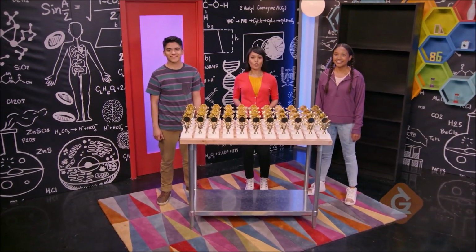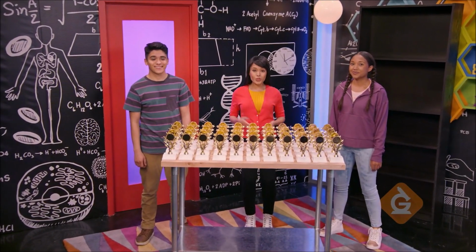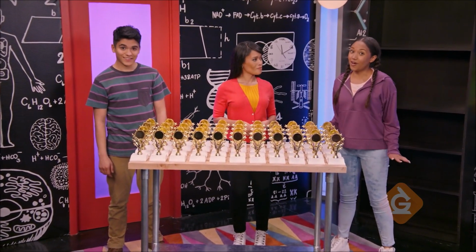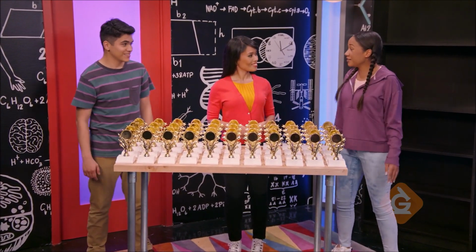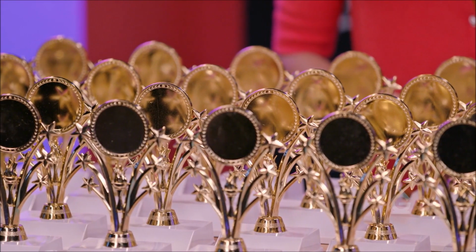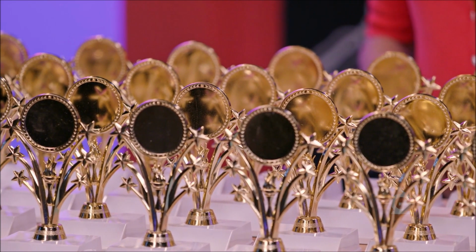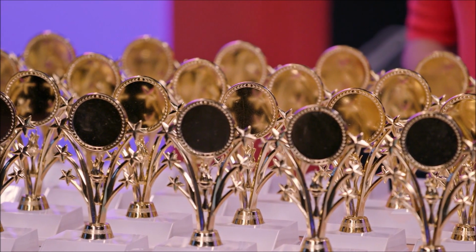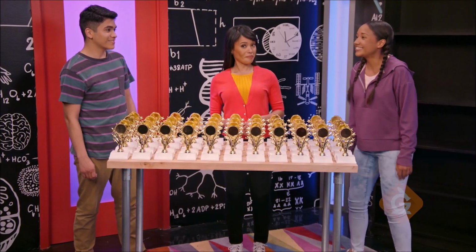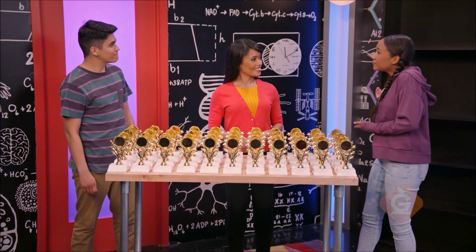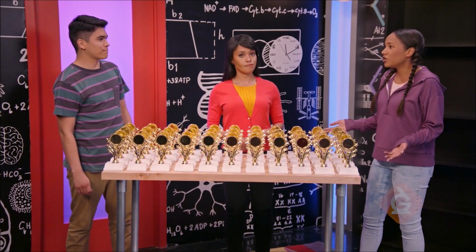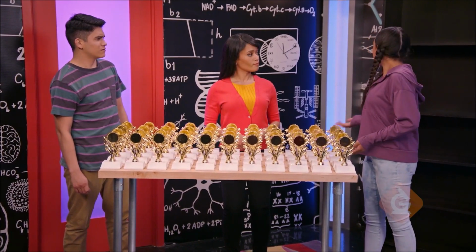Let's take a look at how remainders can help us display April's trophies. I play a lot of tennis, and I've won a few championships. You can say that again. You have like a gazillion trophies. 44, but who's counting? I want to display them on these shelves. I know each shelf can fit 8 trophies. Will I have any that won't fit?